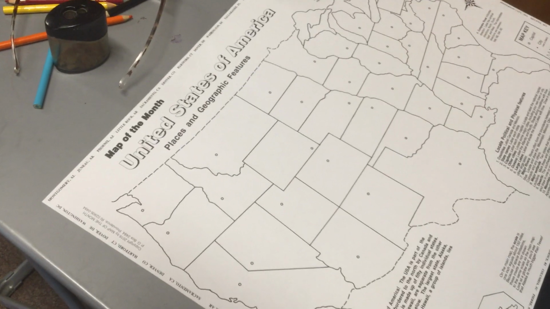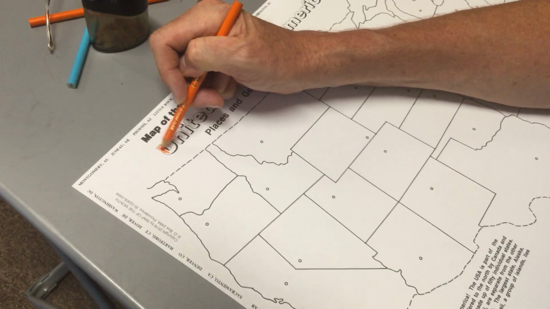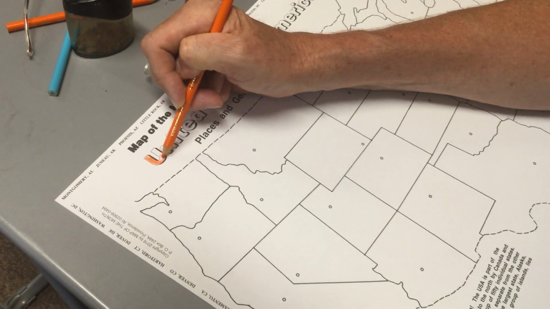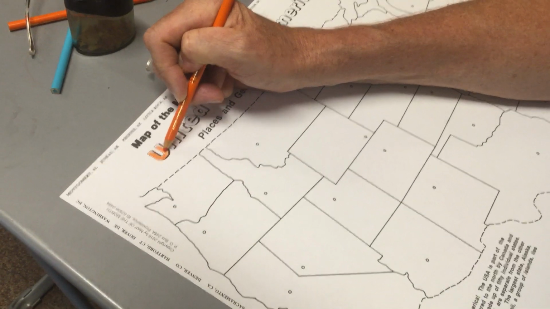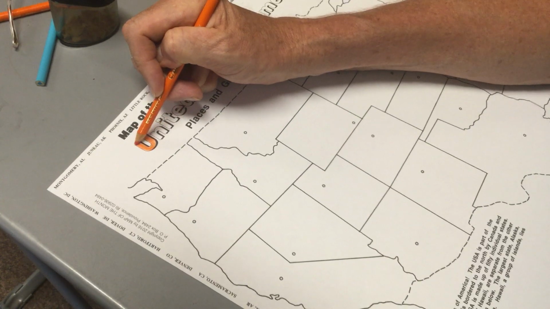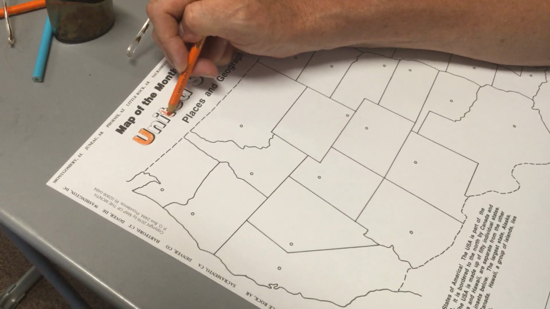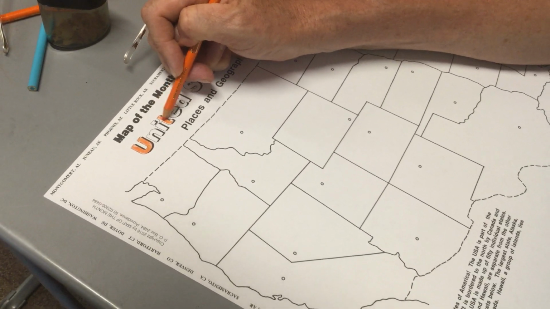Okay, so I always like to start with the title first. That's a good way to kind of get the map rolling. And you can see we put the title in block letters, which allows you to add a little color to the title. So let's just do a few letters and talk about how this makes the map look really nice. Maybe sometimes I like to make a pattern. You can decide how you want your title to look.